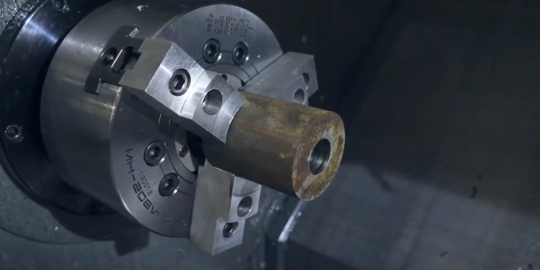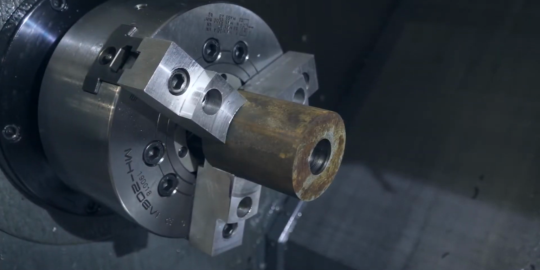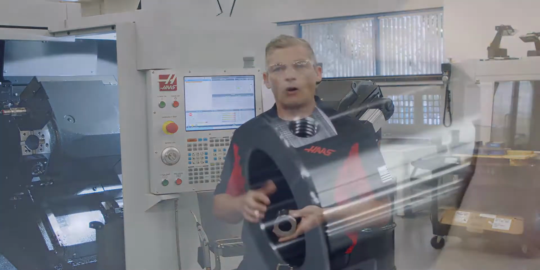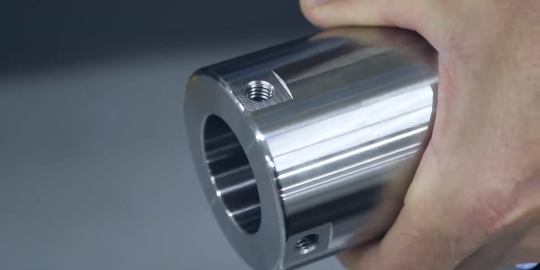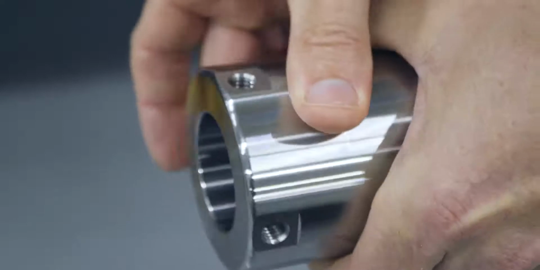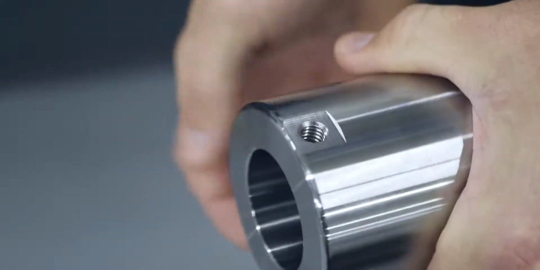I've got my blank loaded in the machine, and after we've turned the OD and added these flats, I want to drill, spot drill, and tap these 4 holes 90 degrees apart. So let's get started.